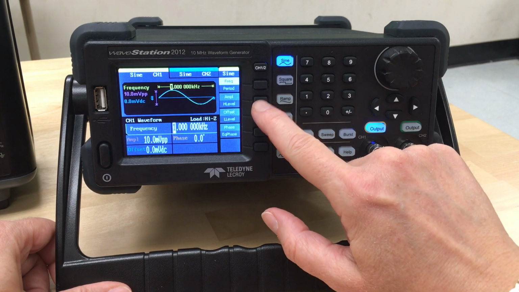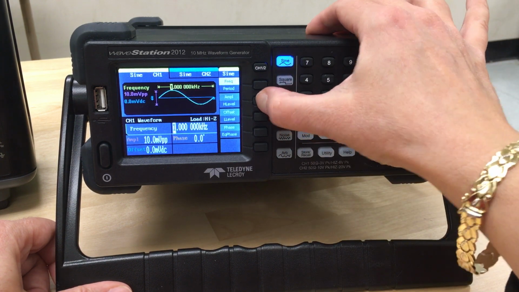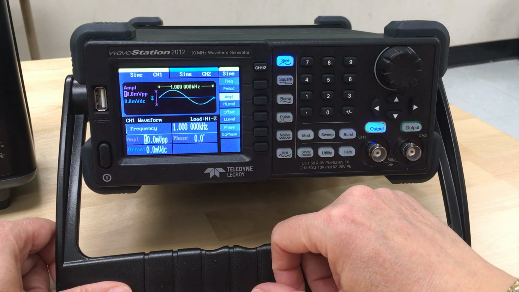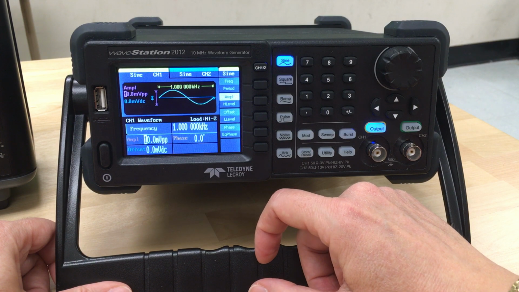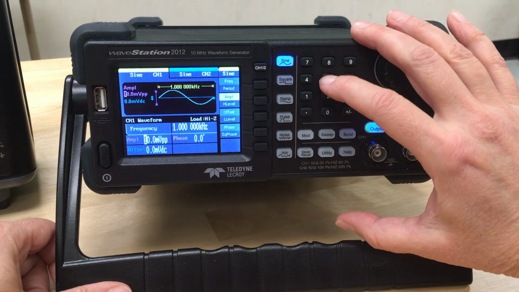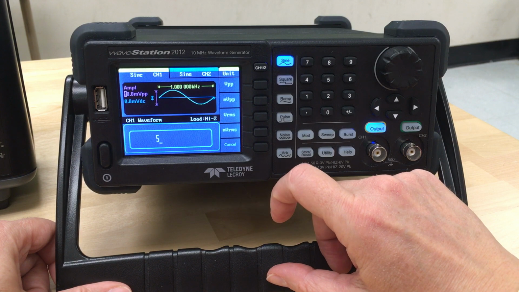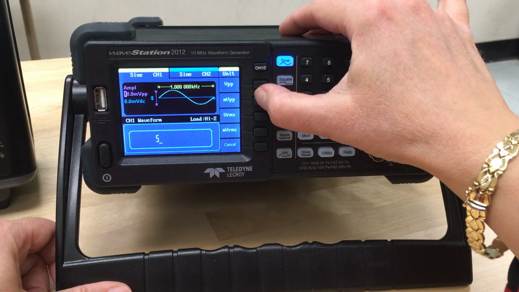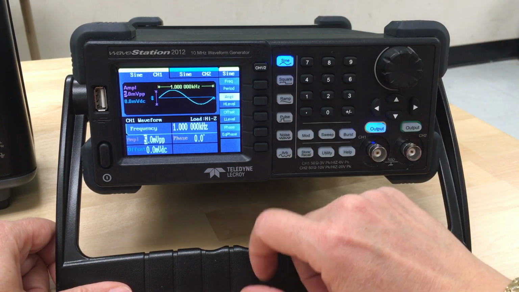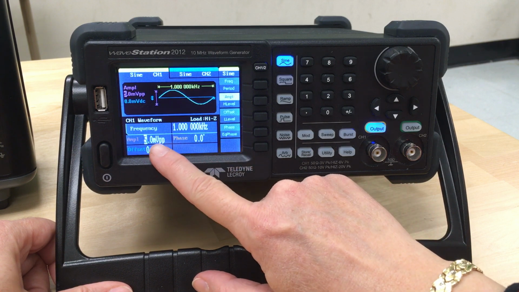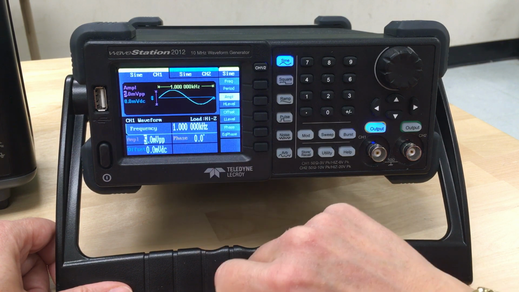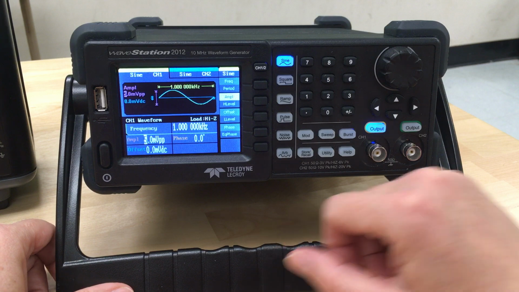Then I'm going to go to the next button down and set the amplitude. So that's going to be the voltage. And let's say that I want to use 5 millivolts peak to peak. So my signal will have 5 millivolts peak to peak and 1 kilohertz frequency.